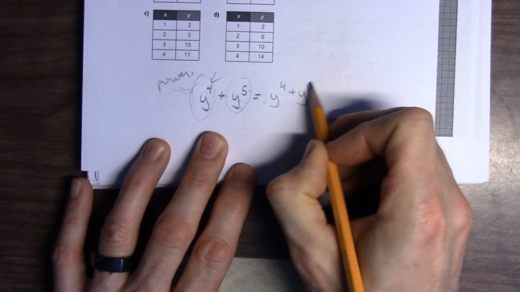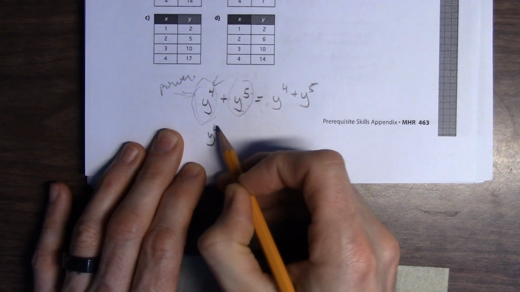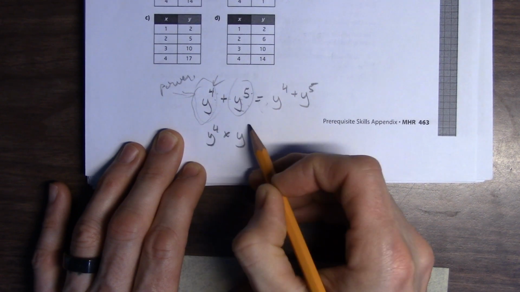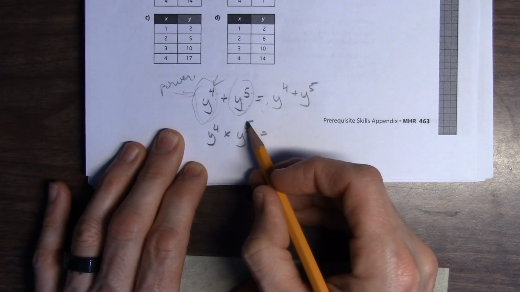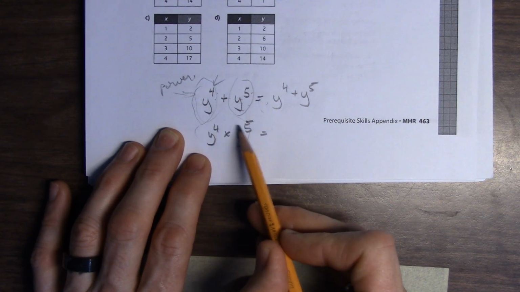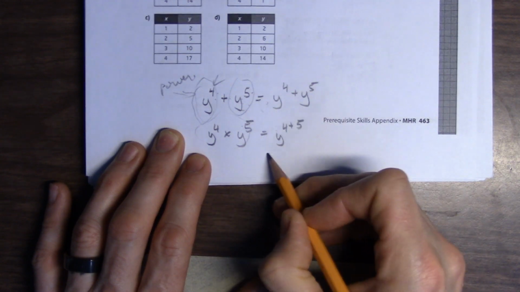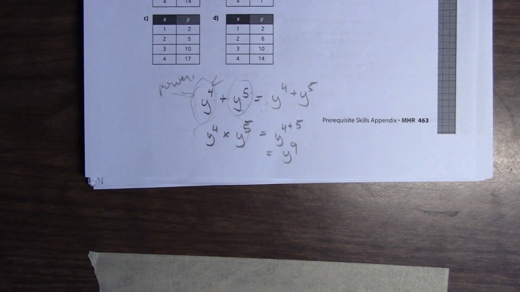It doesn't change. When you multiply powers, now you can combine these two terms. Because you're multiplying, you add the 4 and the 5, so this becomes that. Is that clear?